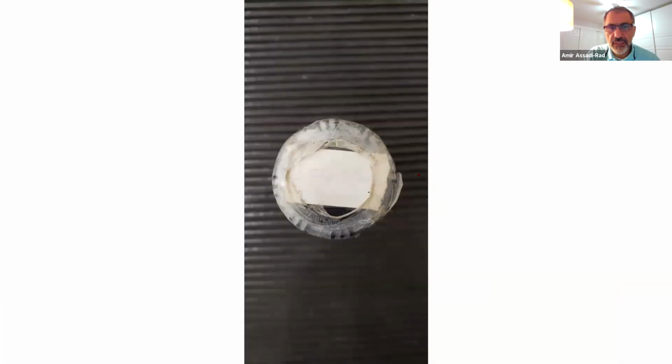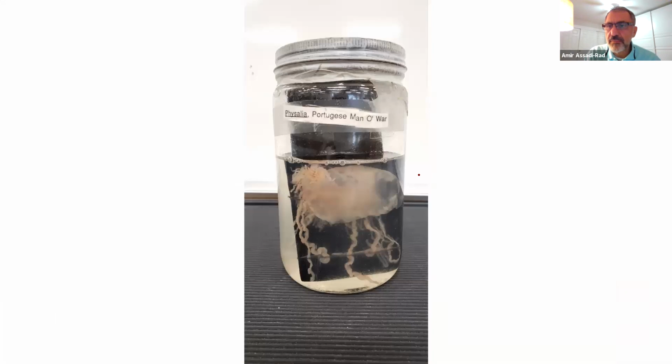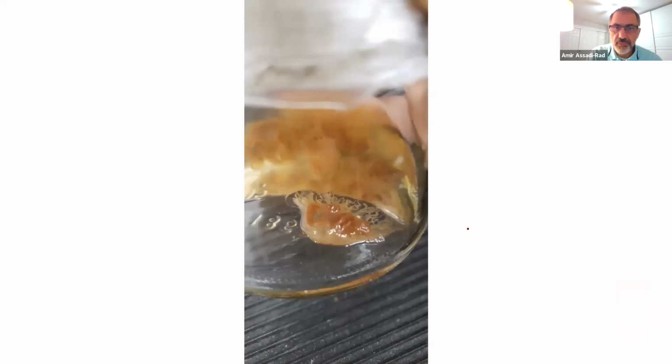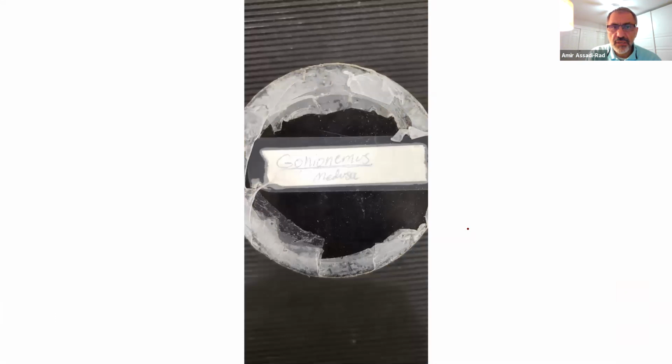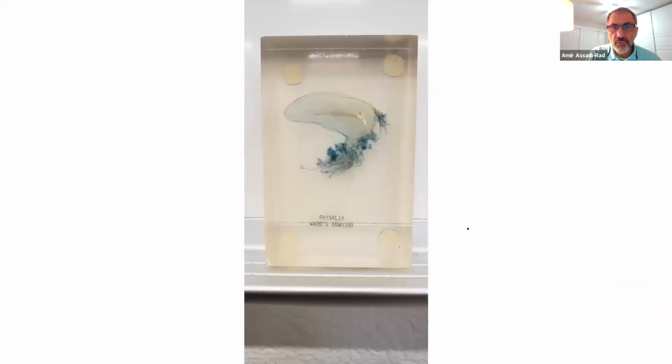Okay, this is Portuguese Man of War, belongs to class Hydrozoa, and there are a couple of structures. This entire structure is called the float, and on the top there should be a line. I cannot see it. It's called the crest, and these are tentacles. It's a colony. This is a Portuguese Man of War. Where did Gonionemus go? Maybe this one is a Gonionemus. Yeah, sorry about that.